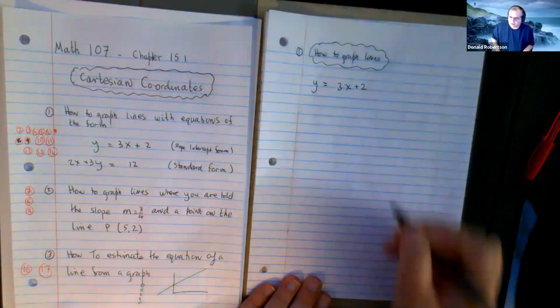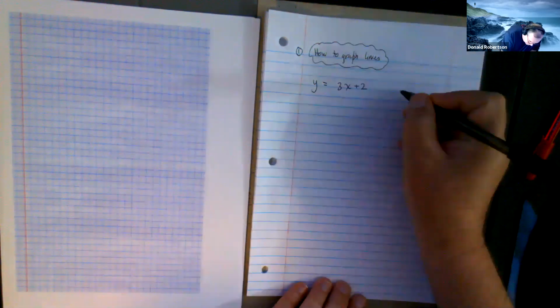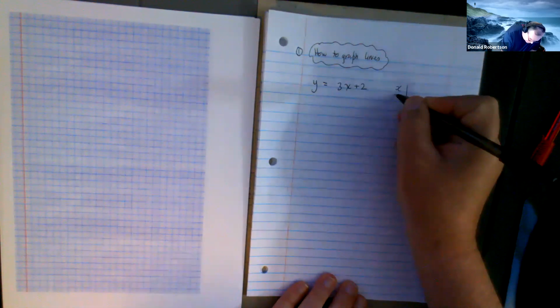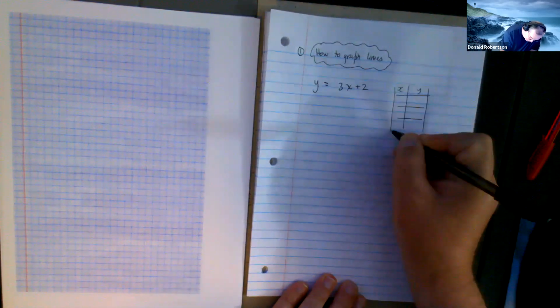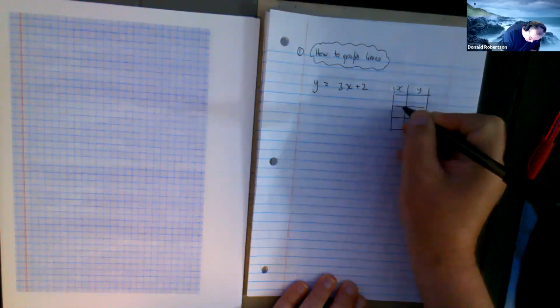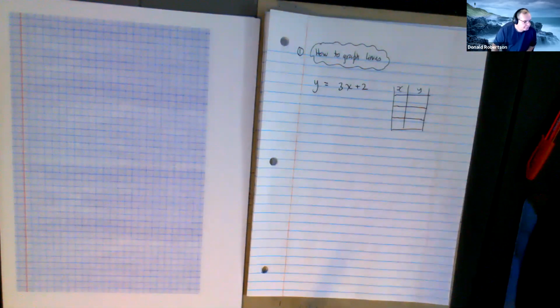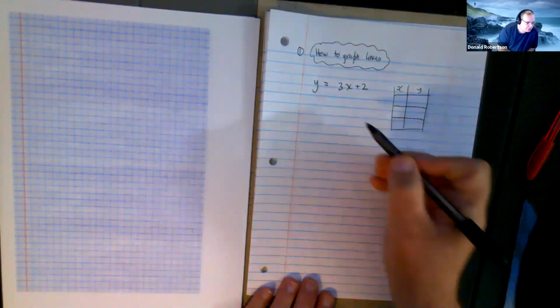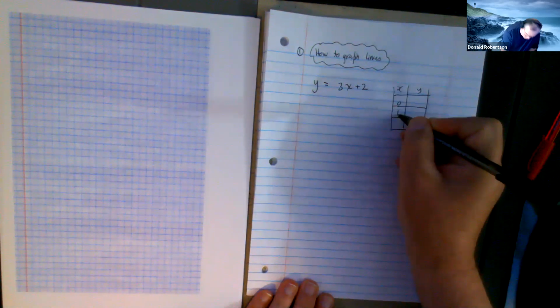if I wanted to draw that line on paper or using WebAssign, what I would do is I would create, I like to do it as tables, 3 points that I know are going to be on the line. In some questions, they tell you the points, but more often than not, you're going to be the person who chooses the X's and or the Y's. Normally, when it's written in this form, it's a good idea to pick the X's because it's less work. And if you're not sure what kind of X's to pick, 0, 1, and 2 are pretty good choices.